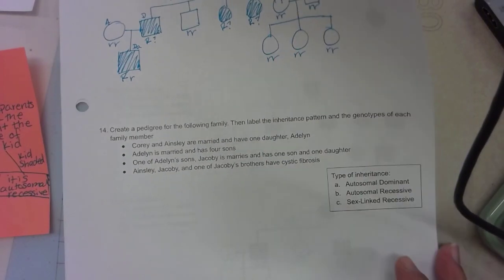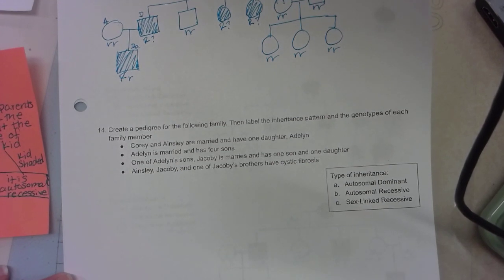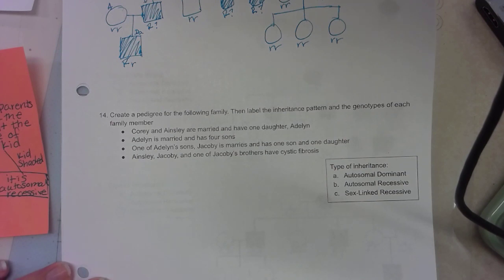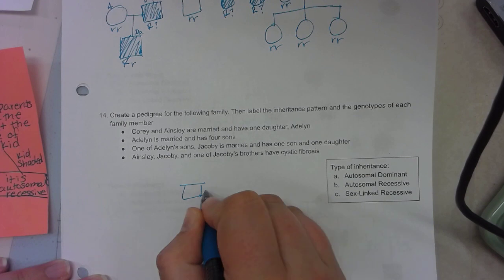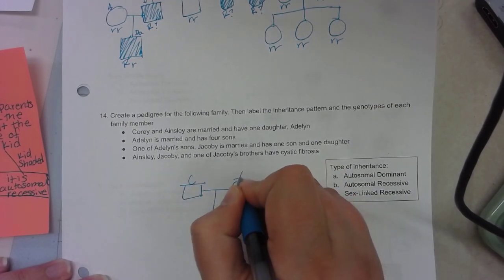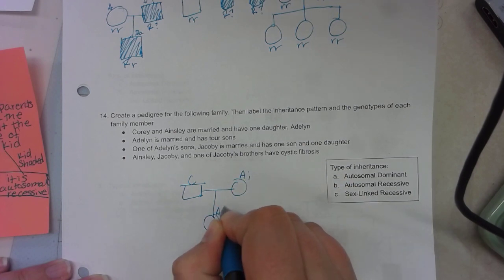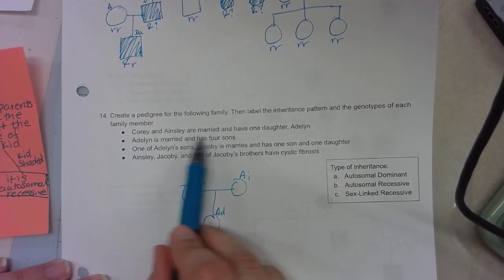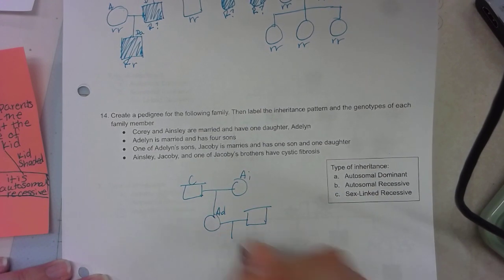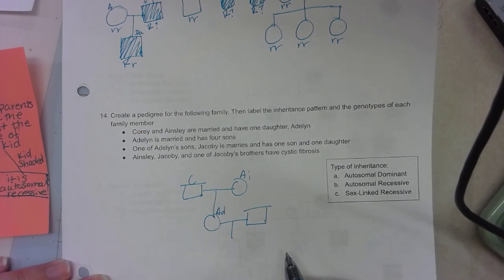Our second pedigree here. Again, it says create a pedigree for the following family, then label the inheritance pattern and the genotypes. So we're going to start by just drawing out the family tree again. So Corey and Ainsley are married and have one daughter, Adeline. So we have Corey, we have Ainsley, we have Adeline. Adeline is married and has 4 sons. So we're going to give her a husband and 4 sons.